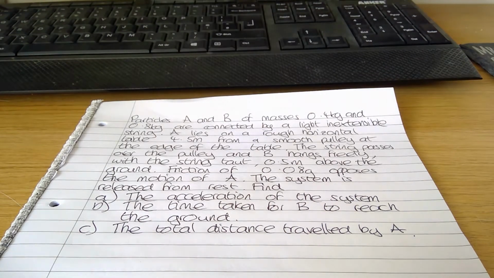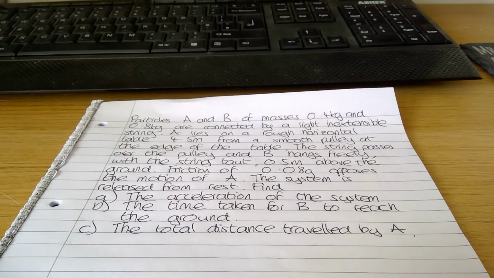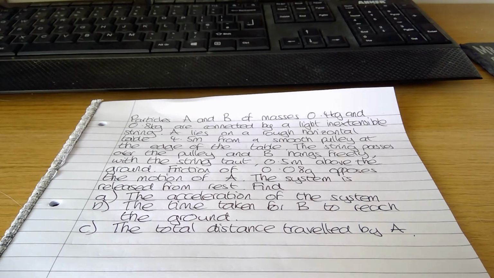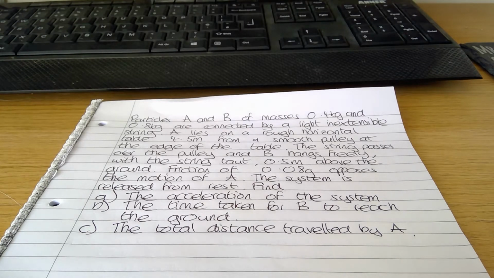Okay, so we've got an example to do with pulleys. We've got particles A and B of masses 0.4 kilograms and 0.8 kilograms connected by a light inextensible string. A lies on a rough horizontal table 4.5 meters from a smooth pulley at the edge of the table. The string passes over the pulley and B hangs freely with the string taut 0.5 meters above the ground. Friction of 0.08 g opposes the motion of A.